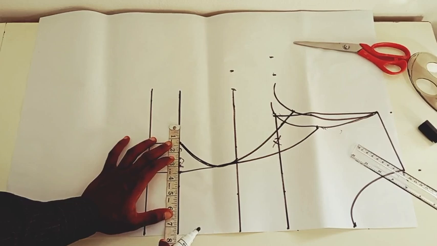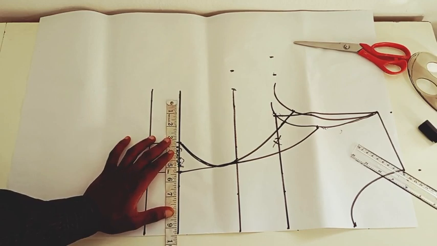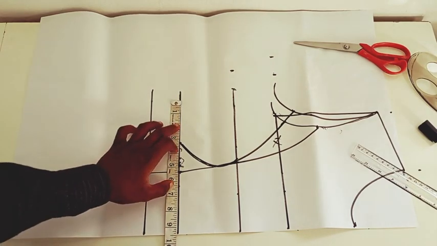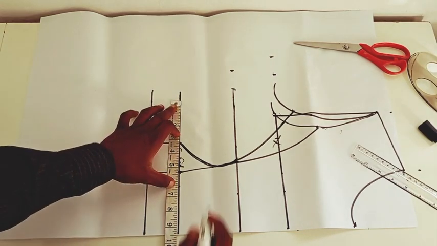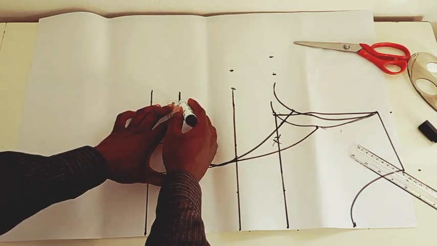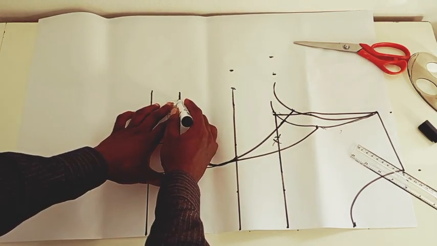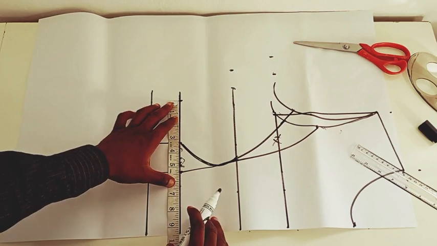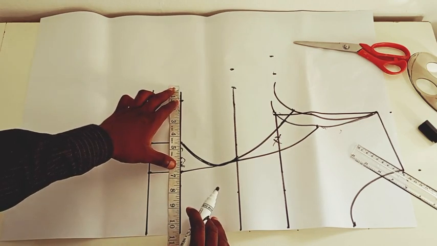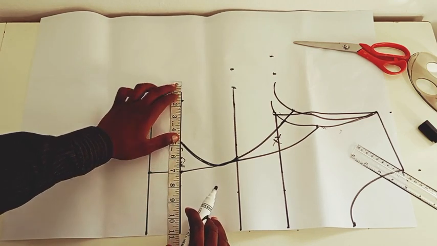So 7.5 inches plus 2 inches, you're going to have 9.5 inches. Then whether you want to add your sewing allowance or you want to do that when transferring it onto your fabric, that will be your choice.